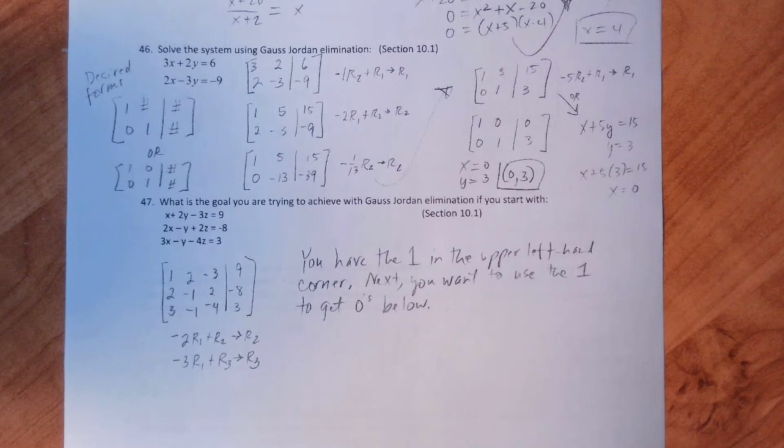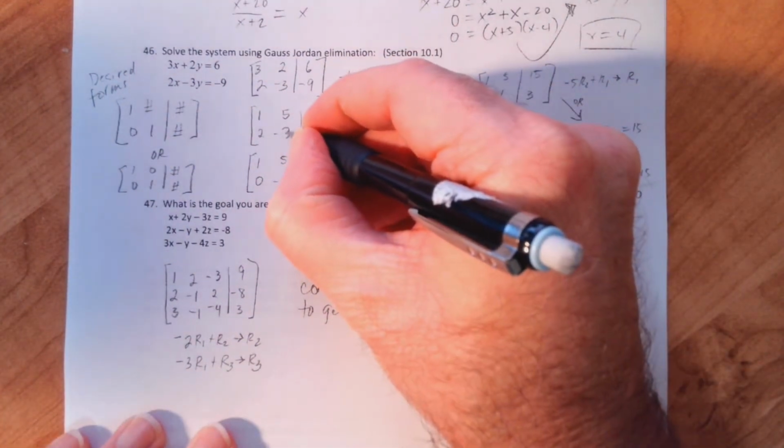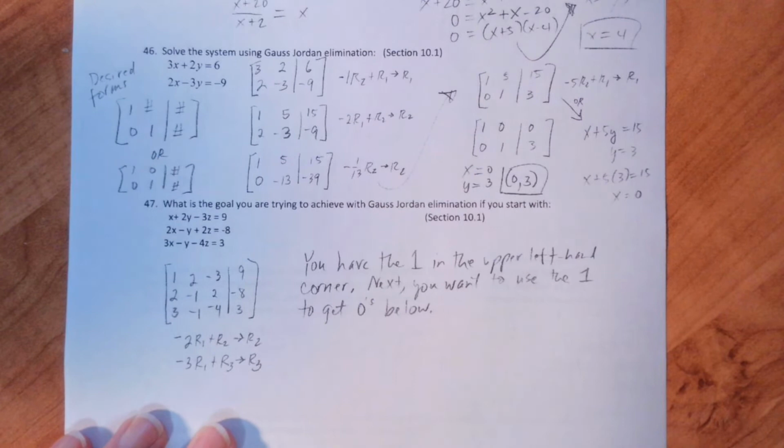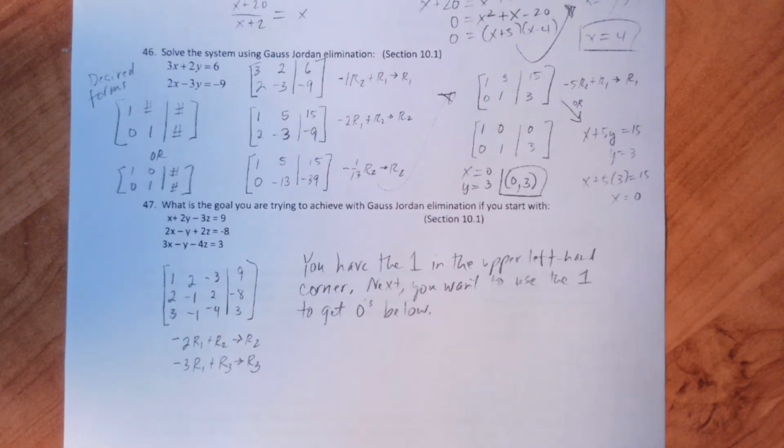Basically I did -2 times 1 plus 2 is 0. -2 times 5 is -10, plus 3 is -13. And this is a 3, it's a little bit hard to see. And then -2 times 15 is -30, added to -9 is -39. And so we get 1, 5, 15, 0, -13, -39.